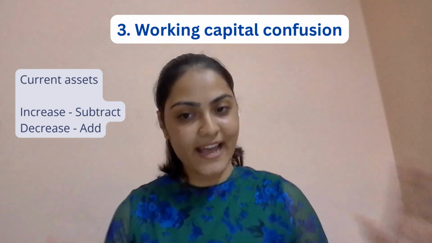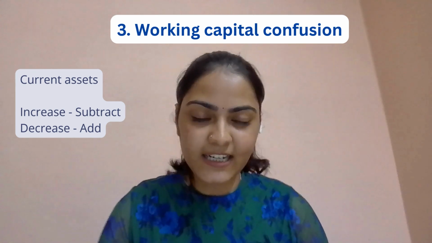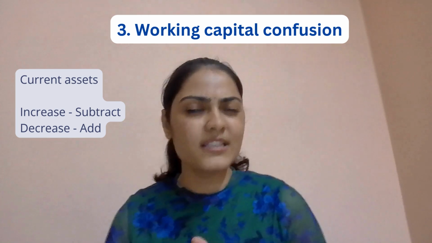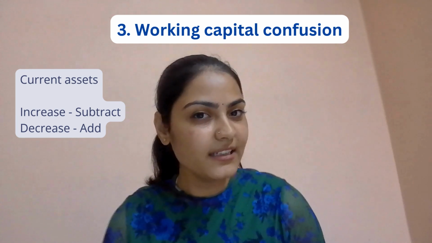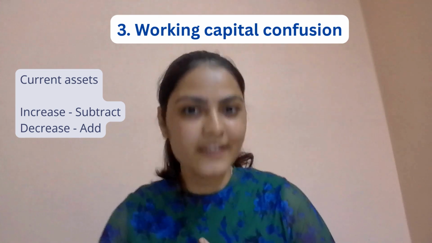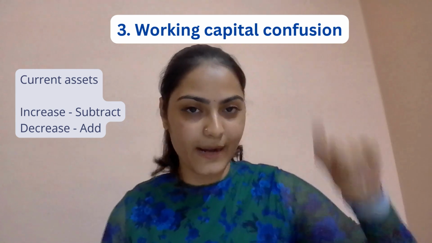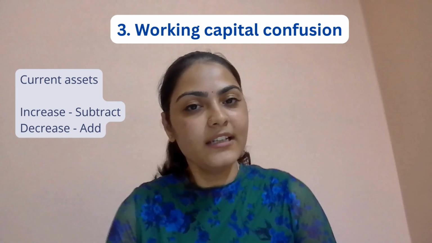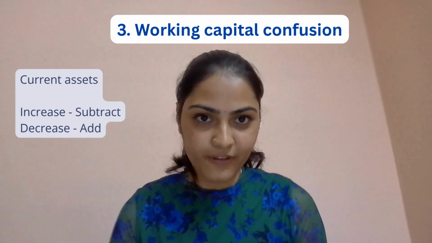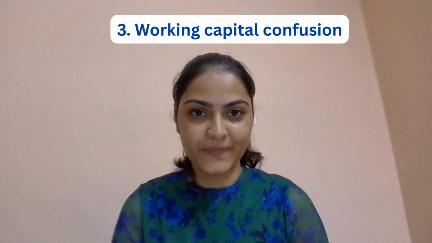Let's go with current assets. Now, let's say there is an increase in a current asset. Increase in a current asset means I must have bought a current asset. That means I must have paid some money. So that is a cash outflow. Cash outflows are subtracted. Next thing, decrease in current asset. I must have sold my current asset off. I must have received cash inflow. I'm going to add it.